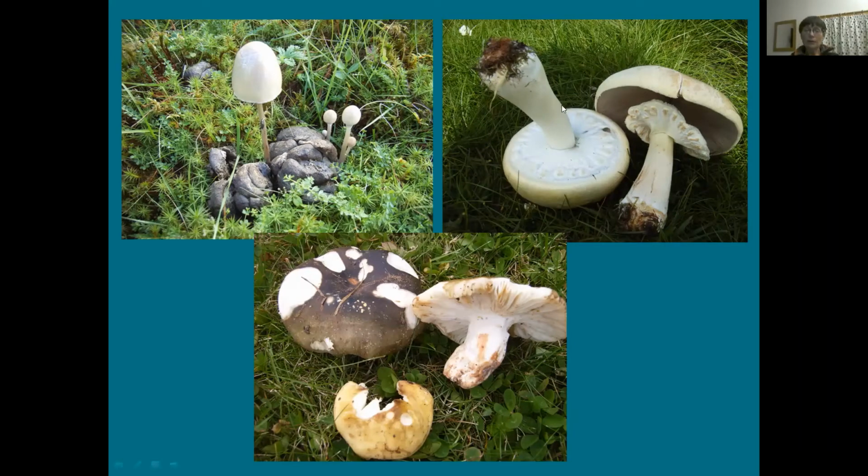So Agaricus, again, likes quite nitrogen-rich fields. So you will find them occasionally in waxcap grasslands, but in general, they suggest it's probably a bit nitrogen rich. Again, they have very dark spore colors.